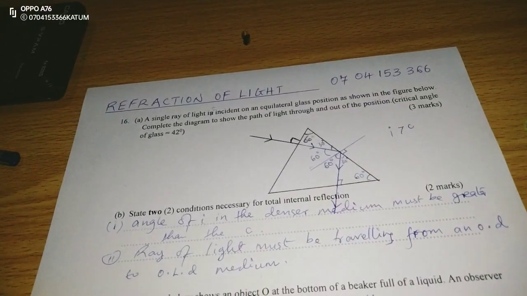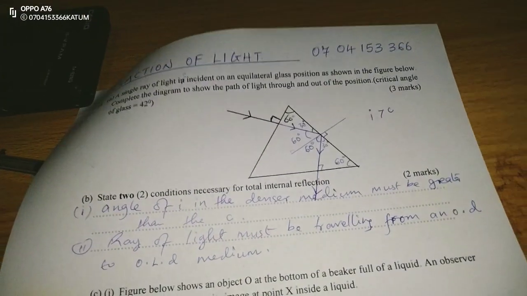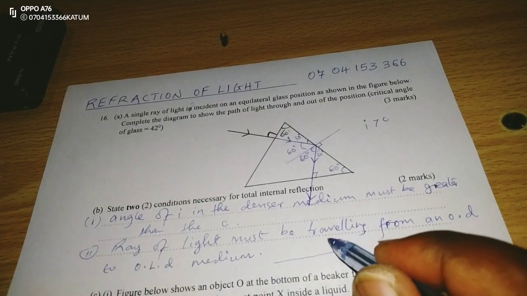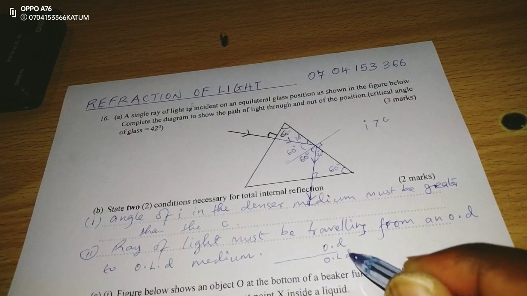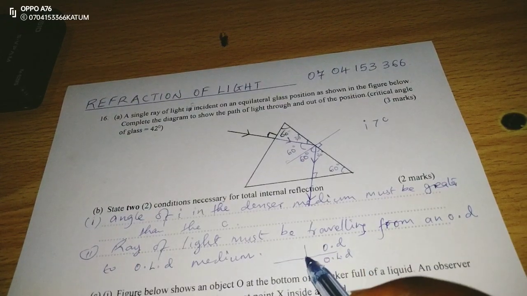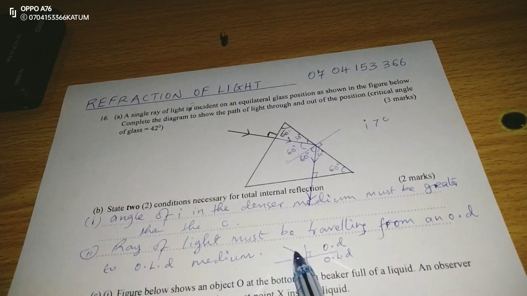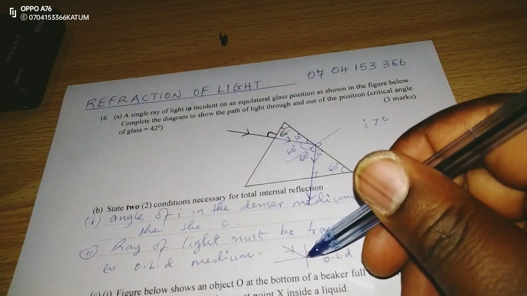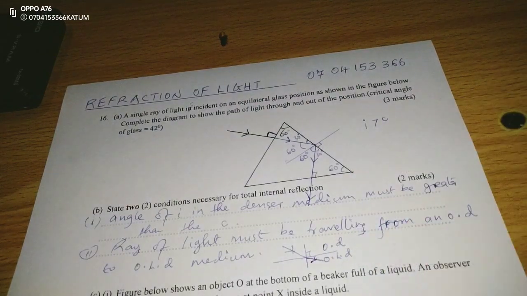So the ray of light must be traveling from optically denser to optically less dense, because during the optically denser and optically less dense, when we have the normal there, then the ray which is incident, it's the interface at that point. The refraction in this case occurs this way, away from normal.